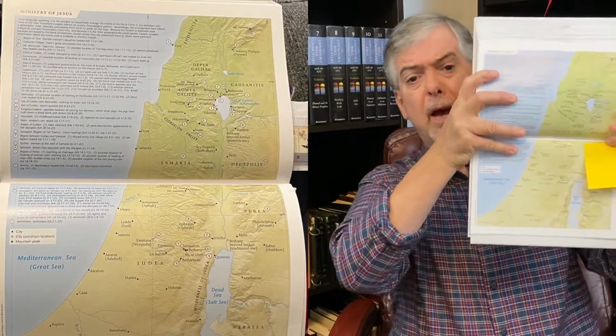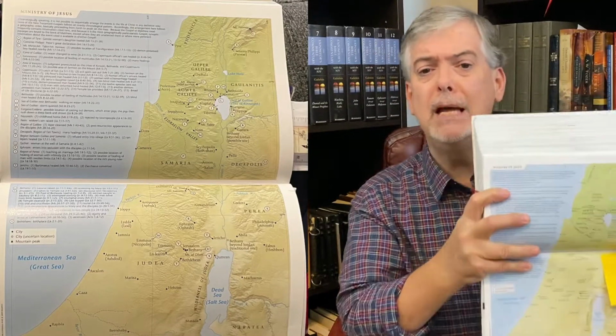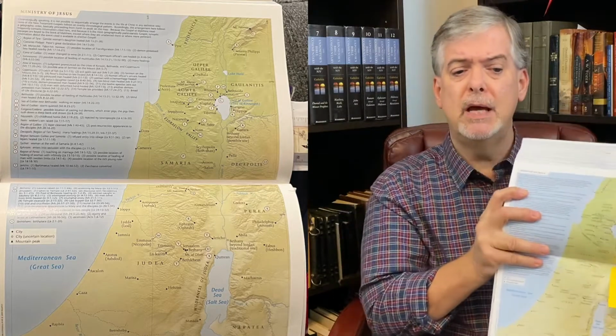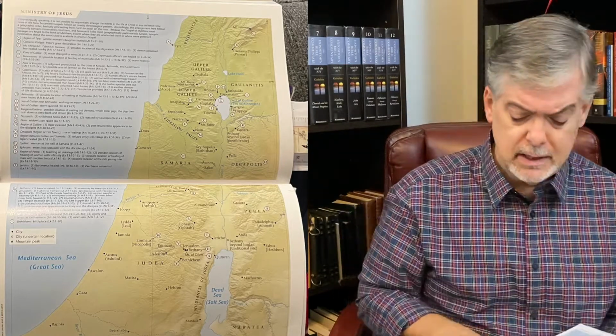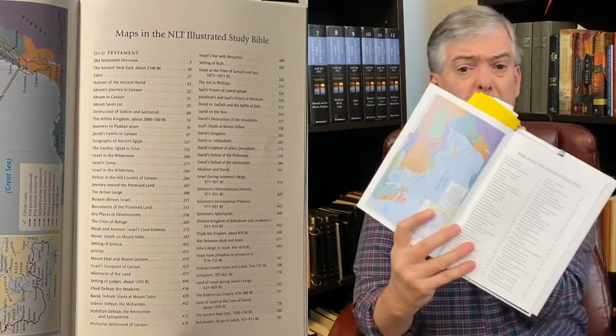And then there are maps in this Bible that are high quality. And I had to just show you this one in particular. Look at this map of Palestine. It's amazing detail. And the NLT Illustrated Study Bible. And look, here's an index to the maps. Wonderful, right?